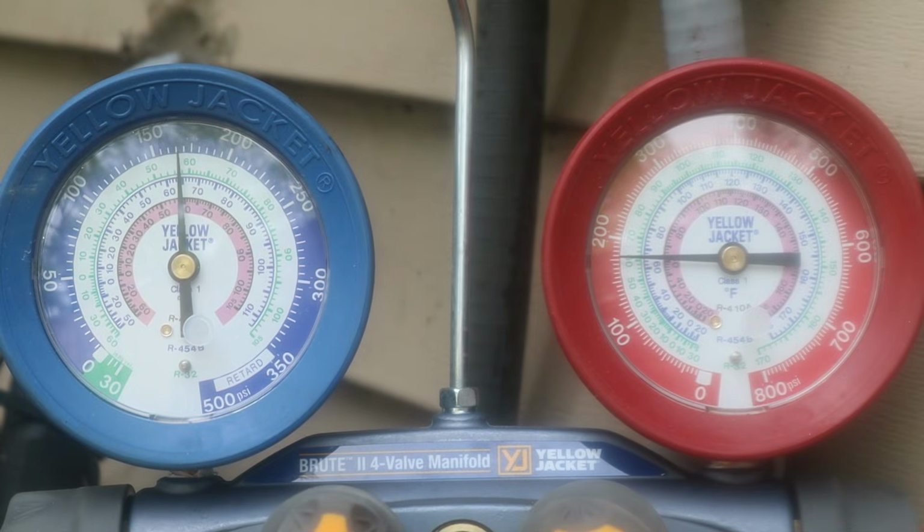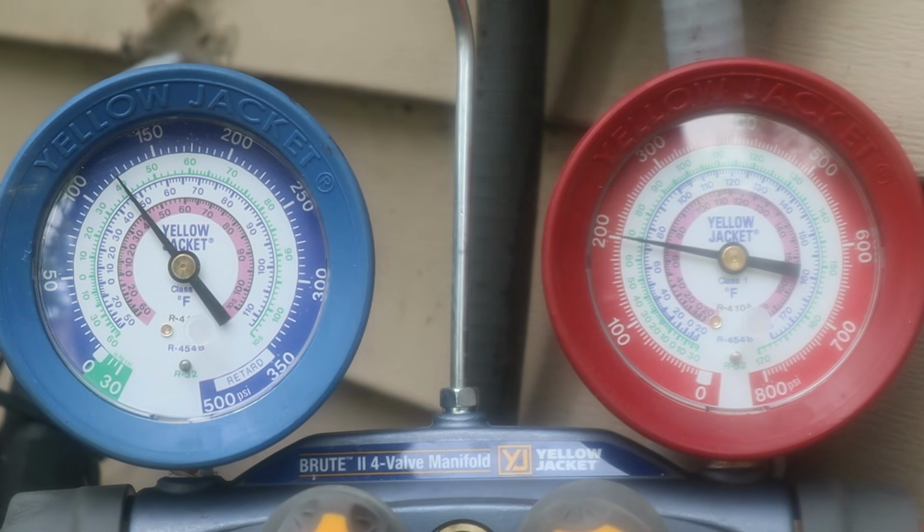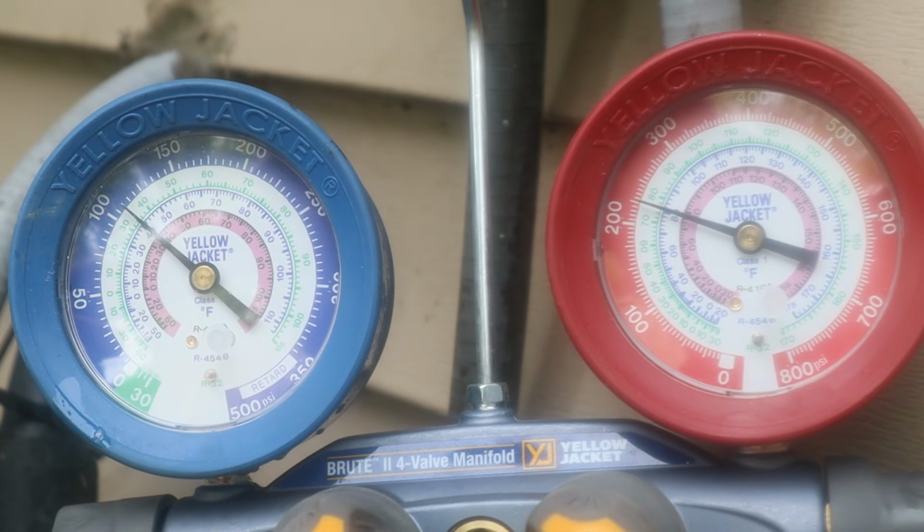Here we are starting up an R410A system with a thermal expansion valve, and our pressures go from equalizing to settling in. They're going to settle in at around 110 psi on the suction side, about 225 on the liquid side, and our subcooling for this unit is right at 8 degrees, right where it should be.